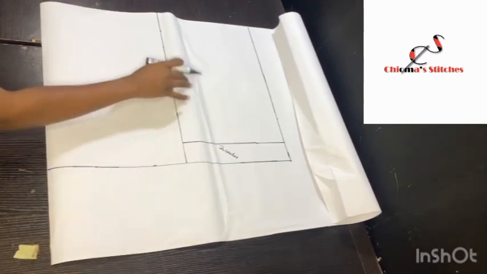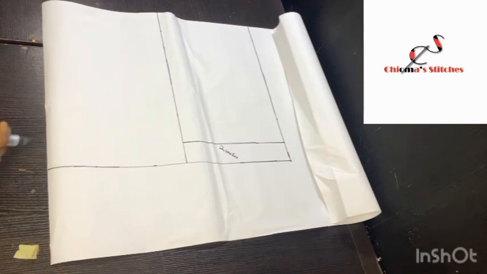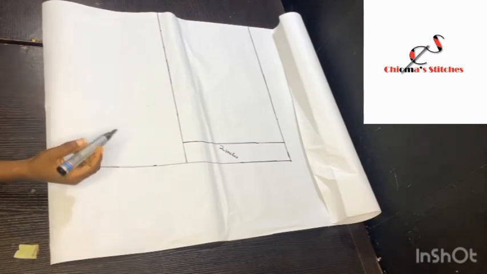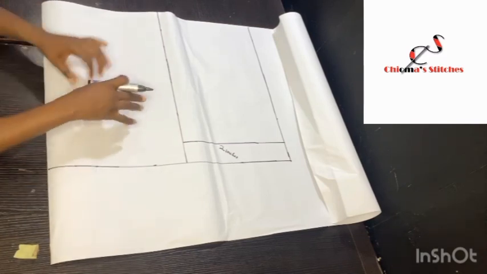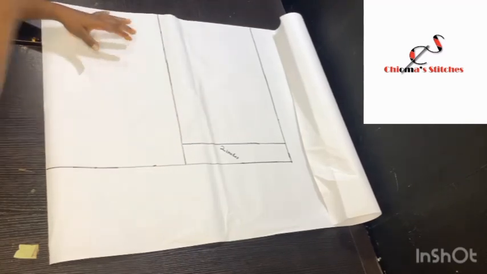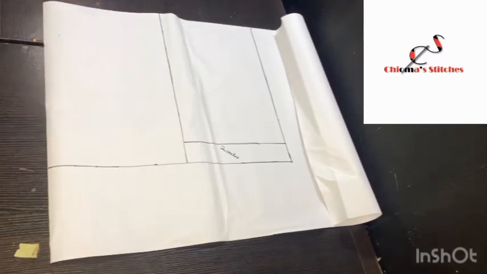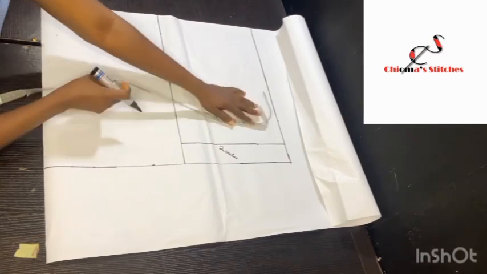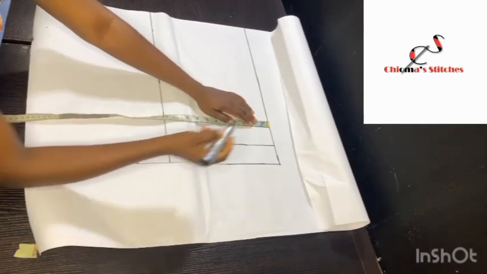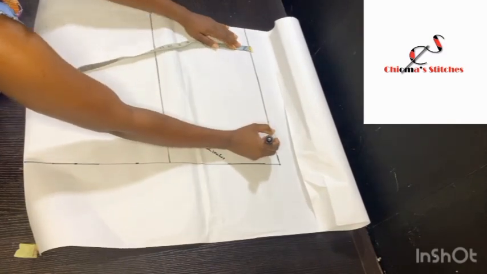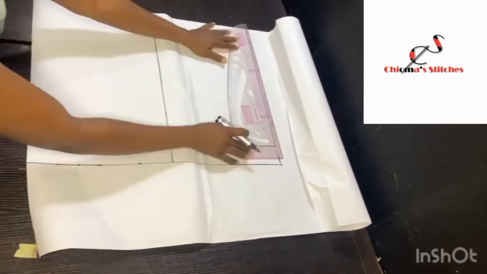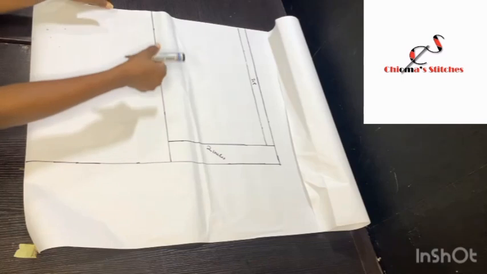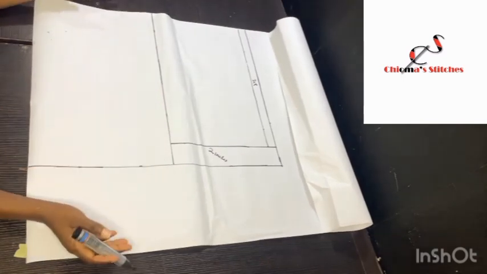And this I divided, the bust measurement is 39 inches. 39 divided by 4 is almost 10 inches. So I decided to make both of them 11 and 11 inches each. But for the back, I can use the 1 inch extra for the zip allowance. So the 1 inch extra at the back is now for the zip allowance.